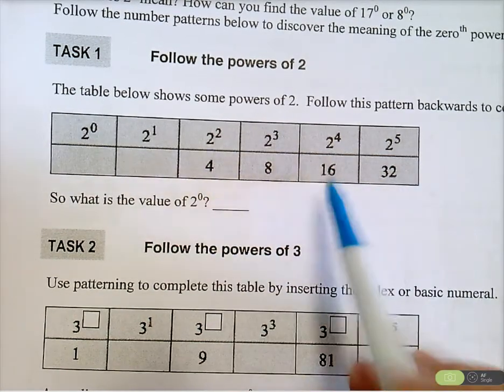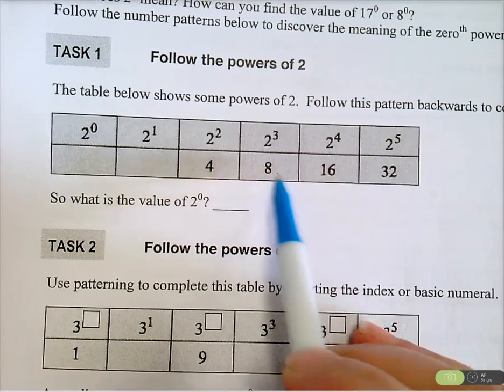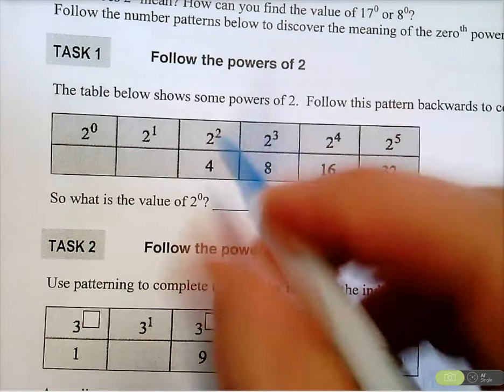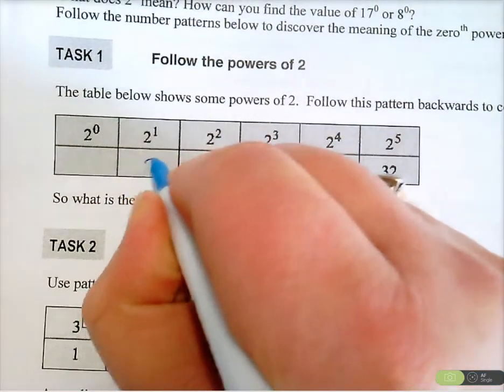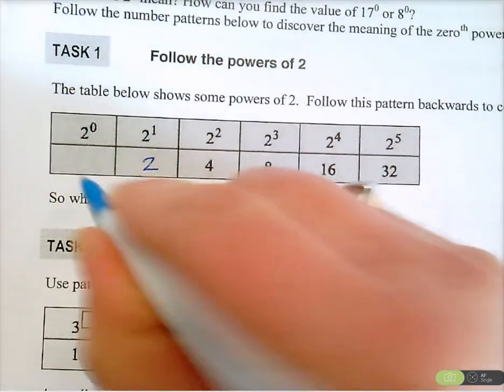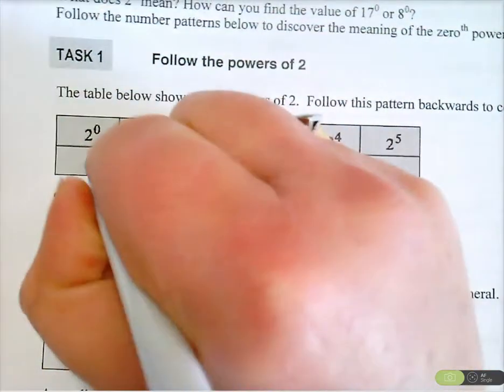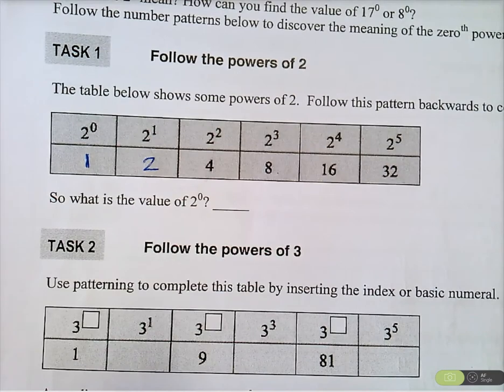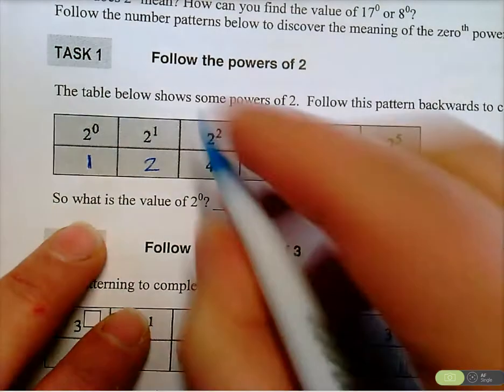32 divided by 2 is 16. 16 divided by 2 is 8. It's 1 less power of 2. 8 divided by 2 is 4. What's 2 to the power of 1? 2. We're dividing by 2. 4 divided by 2 is 2. What's 2 divided by 2? So that's another way that you can work out what 2 to the power of 0 is, or anything to the power of 0 is. We did it a different way. Okay? So 2 to the power of 0 is 1.